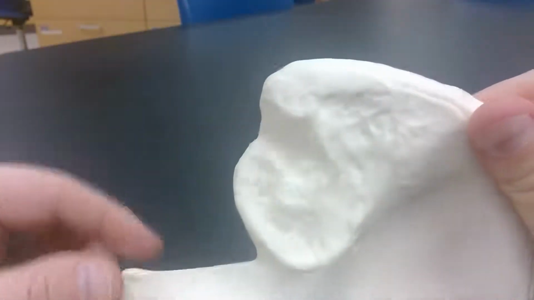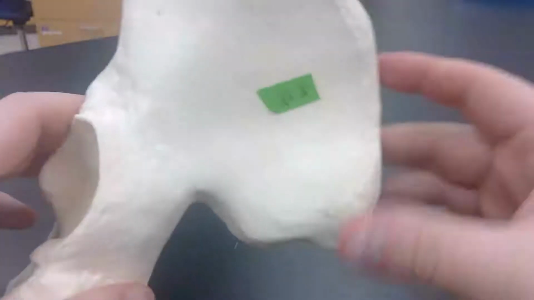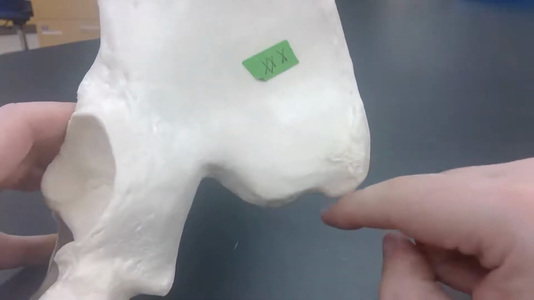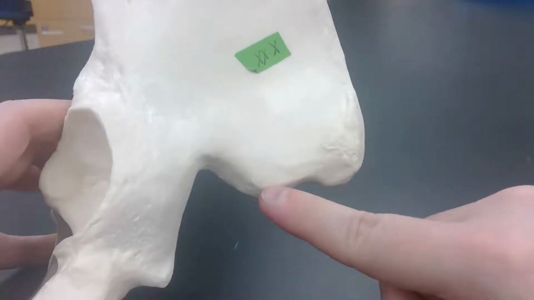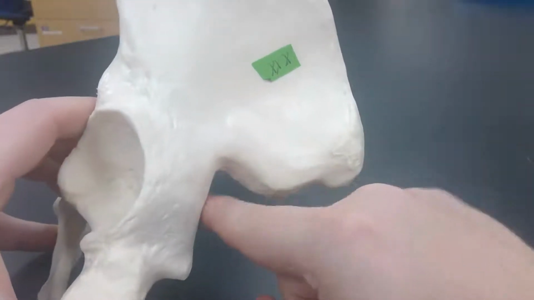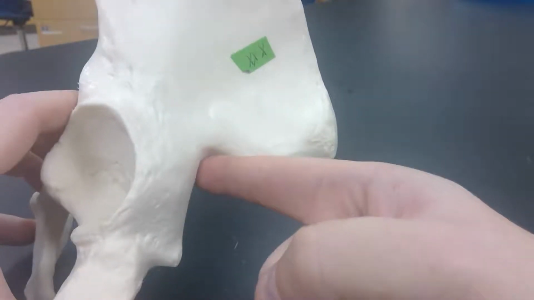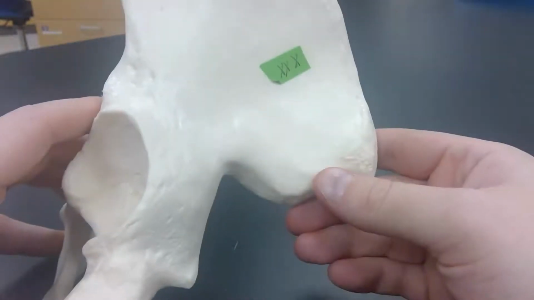If we look at the back of our pelvis here, we have posterior superior and posterior inferior iliac spines. Here, there's a little groove. This is called the sciatic notch. This is where the sciatic nerve comes out. Okay, so that's the ilium and all the structure of that.